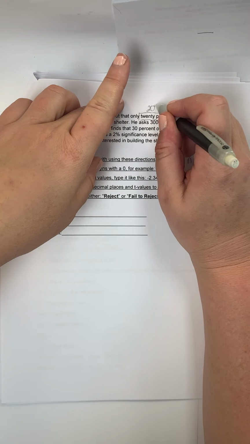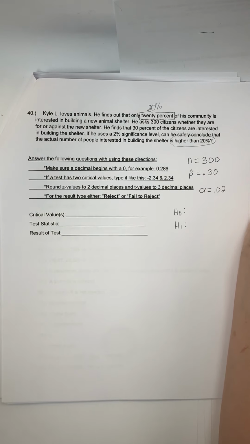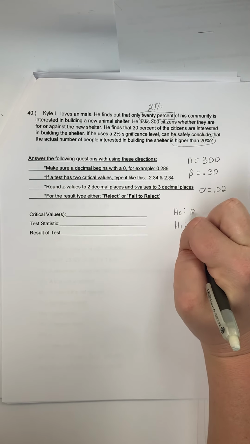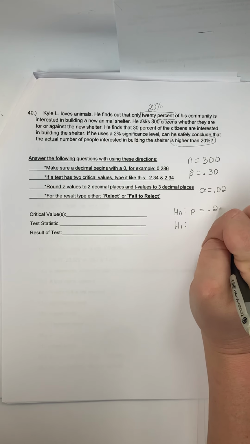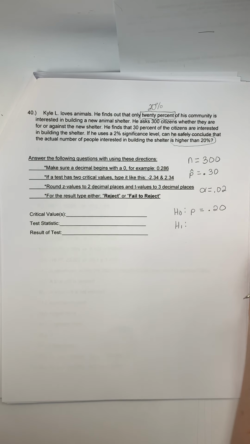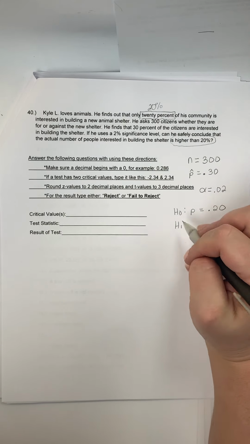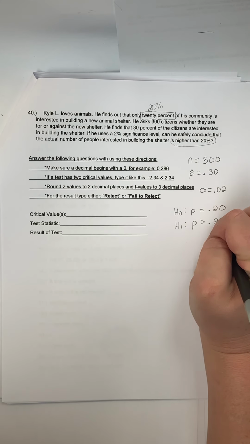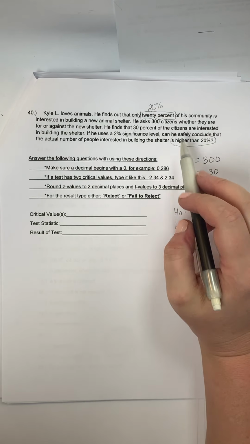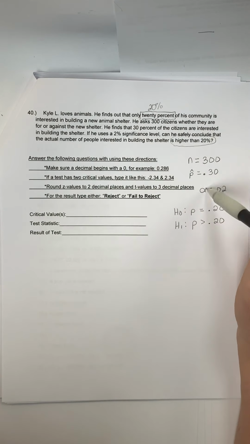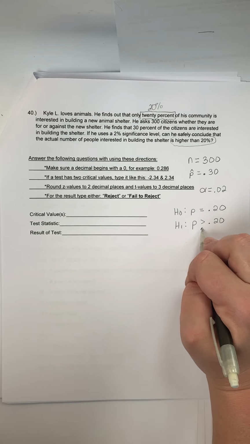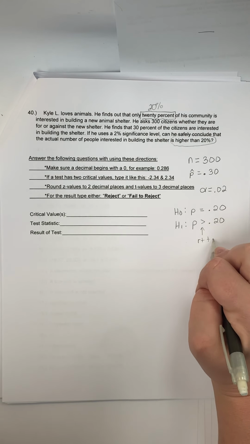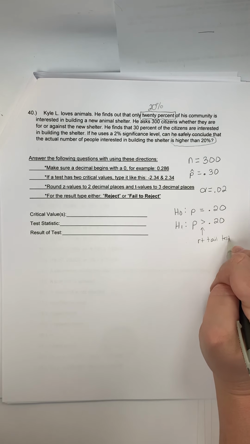So they didn't write a number. They wrote it out in words. It's right there in front of you. This is a proportion, so we're talking about P. P equals 0.20 is your null. Your alternative is P greater than 0.20. This problem is super tricky, so make sure that you read the whole thing. And as a greater than, this is a right-tailed test.